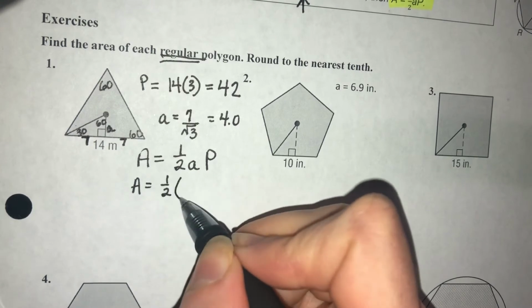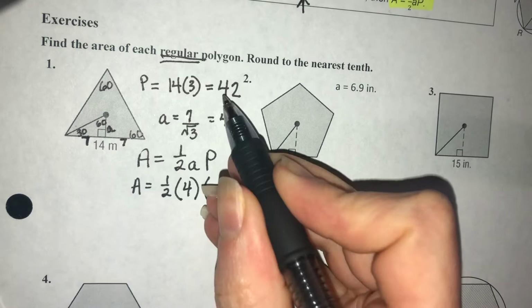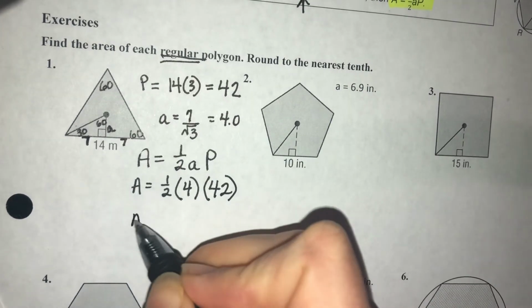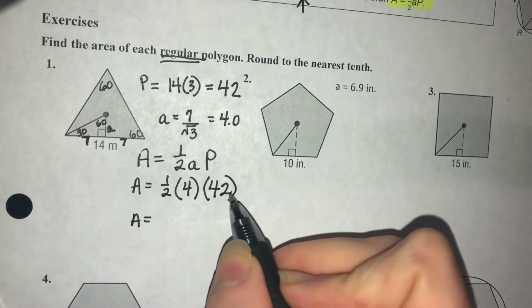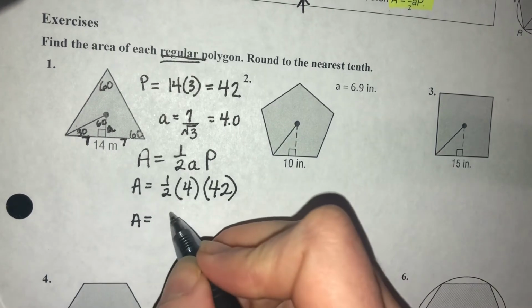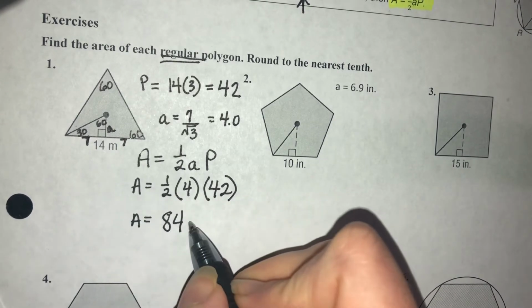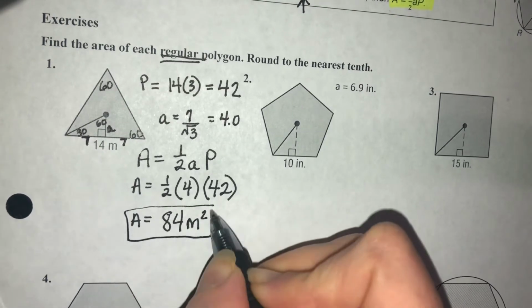We're going to fill in 4 for the apothem that we just calculated and 42 for the perimeter that we also calculated. And if we multiply 1/2 or 0.5 times 4 times 42, this equals 84. And since the side length was in meters, the area will be meters squared. That's the answer to number 1.